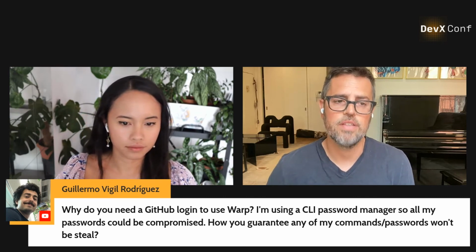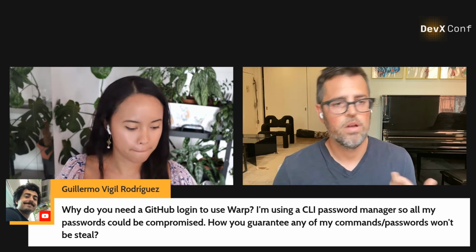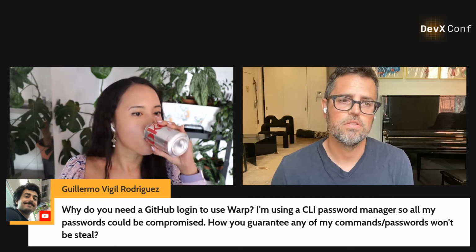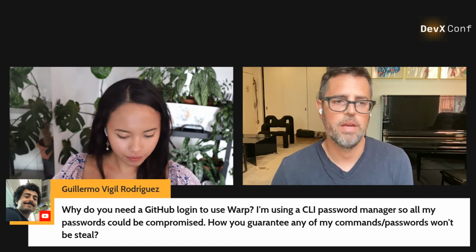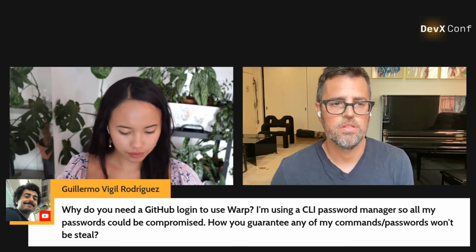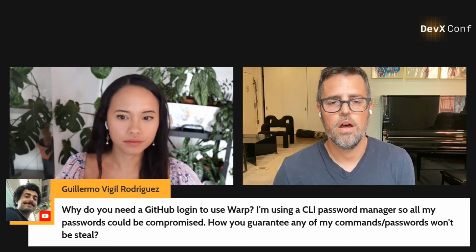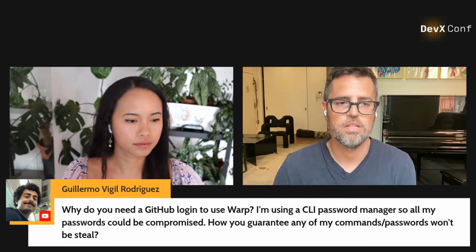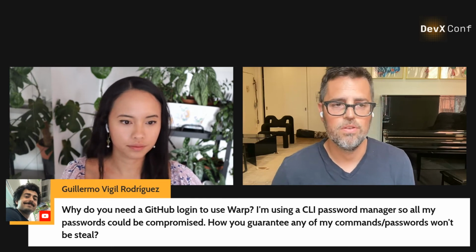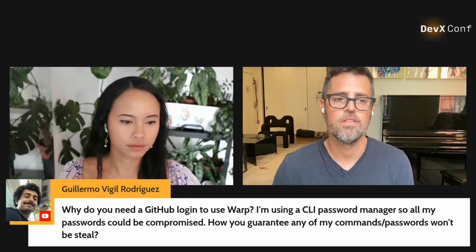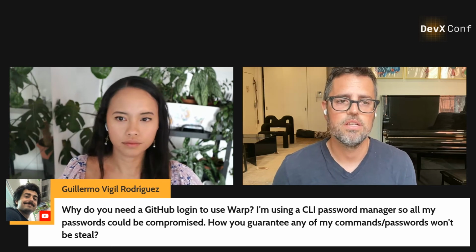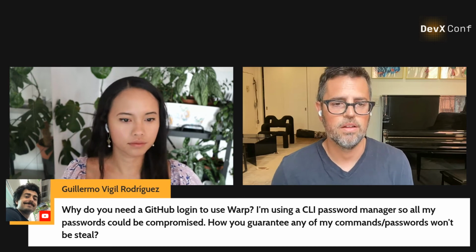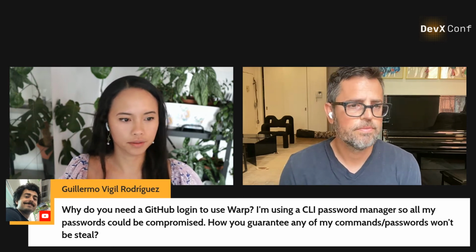I think the second part of the question is related to what data Warp stores on the cloud. The short answer is we don't ever store any of the commands you run or the outputs of those commands. While we're in beta, we're collecting usage data so that we can understand what features are being used, whether we're retaining users, that type of thing. But for the actual contents of your commands and what you're doing, there's no difference between Warp and using another terminal.